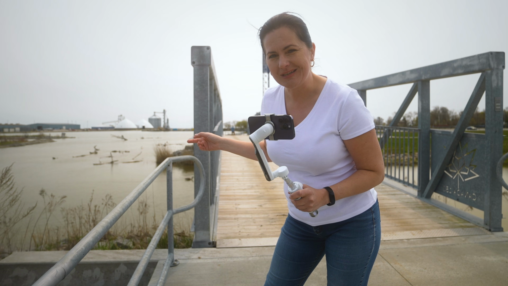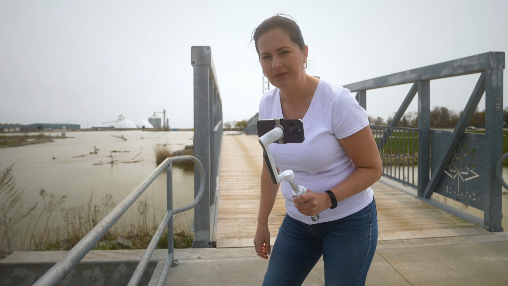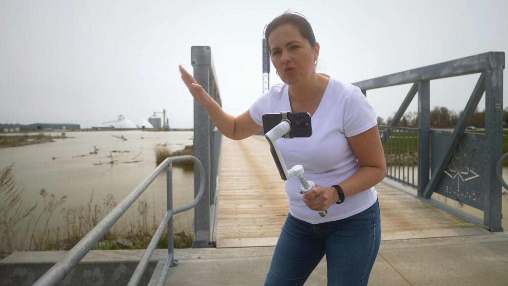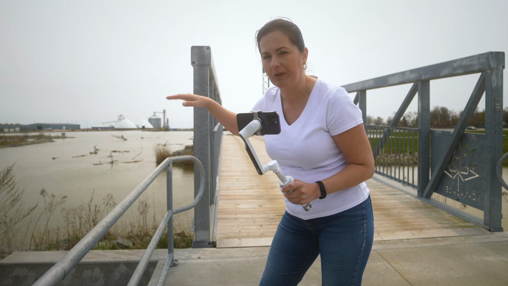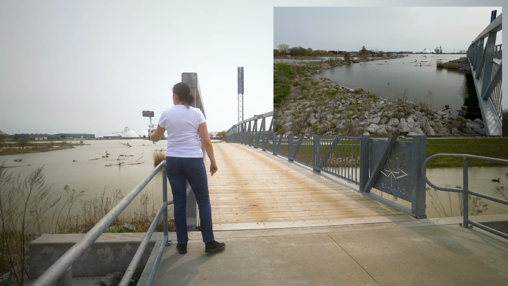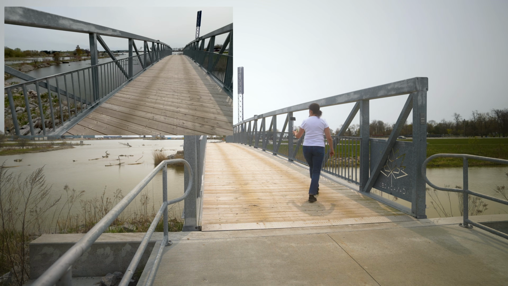I'm at the spot where I see a perfect opportunity for a very dynamic shot. I selected pan follow mode because I don't want the tilt to go up and down. I don't want any camera movement up and down. I want it to stay at the same level, because once I frame the shot for the horizon, it needs to stay that way. All I'm going to be doing is moving from the side to side.